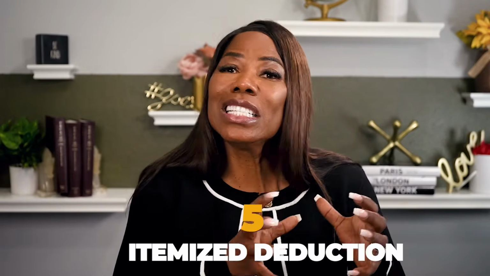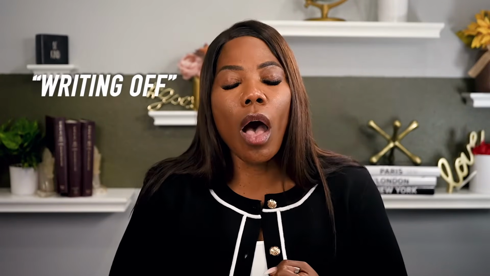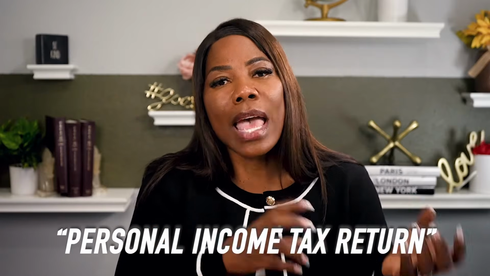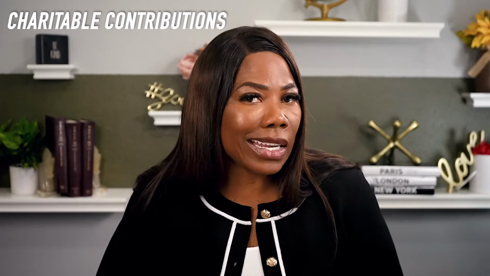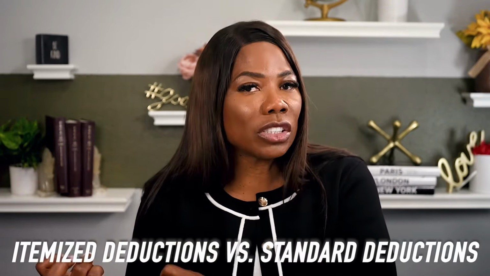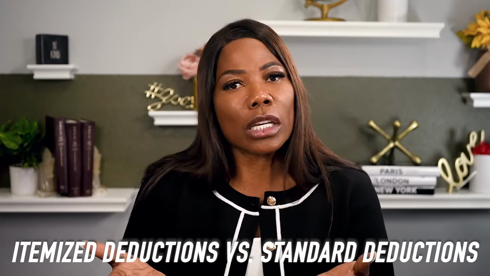Itemized deduction. This is another terminology that you need to understand, because this is different than deductions. As a business owner, we're taking deductions from our income. We are writing off the cost of operating our vehicles. We're writing off the cost of our rent for our offices. But itemized deductions don't have anything to do with being a business owner. This is all about being on your personal income tax return and writing off things like charitable contributions, writing off things like our state income tax, writing off our mortgage interest. This is where itemized deductions come into play versus a standard deduction.